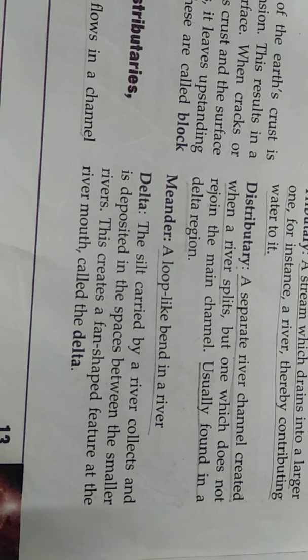Or a fan shape is formed. And see, these are known as meanders. These bends are known as meanders. And here, this formation, the river is flowing out because of the silt that has been deposited here. This is known as delta. And other parts of the river that are getting out of it are known as distributaries.